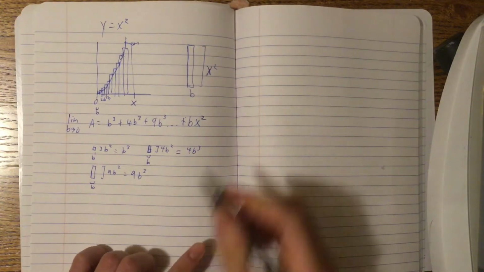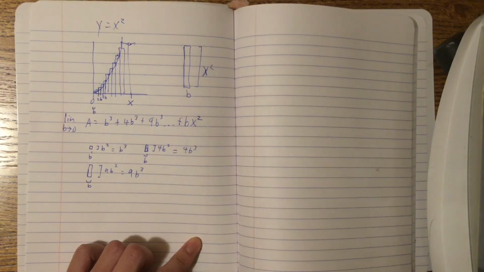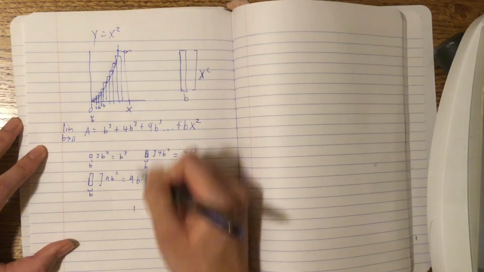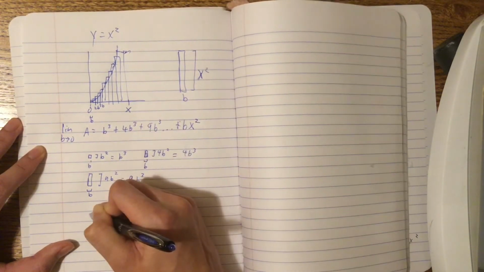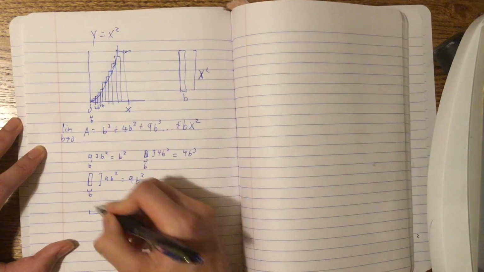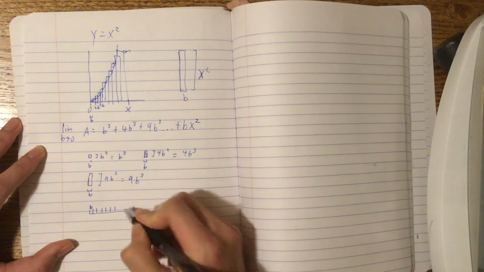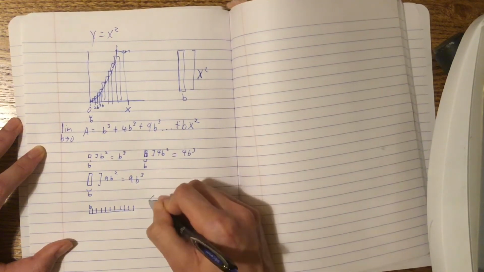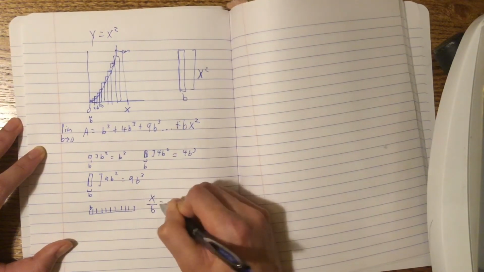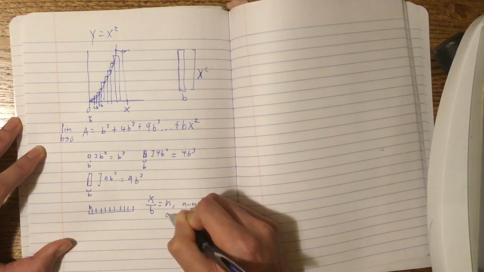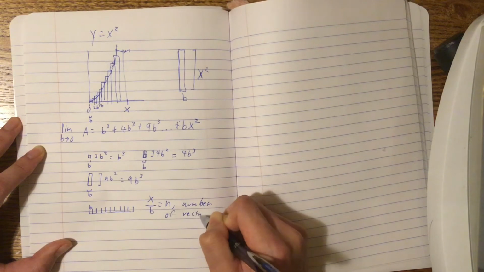Now, how do we relate x and b together? Well, if x is this entire distance from 0 to x, and b are these tiny rectangles in between, that means x divided by b equals n, or the number of rectangles.